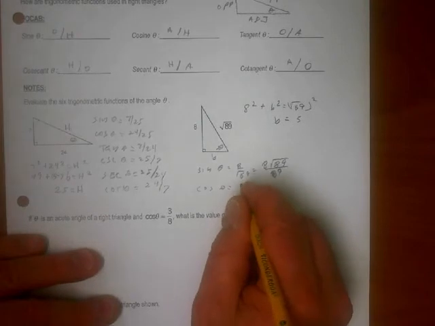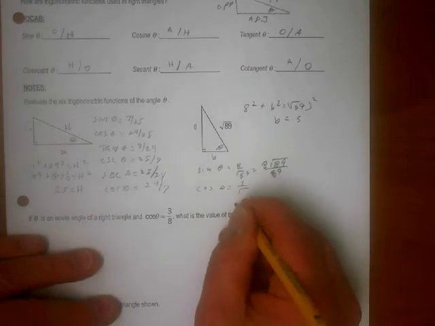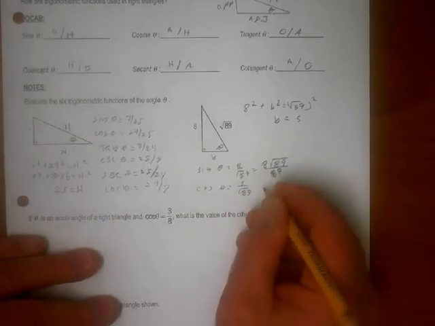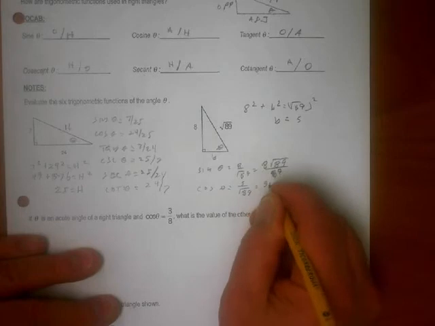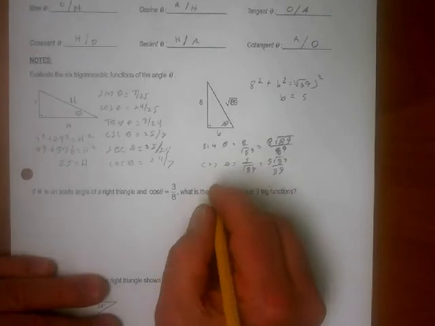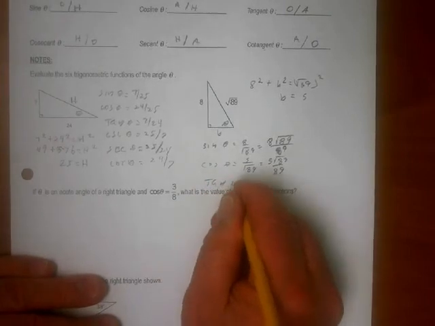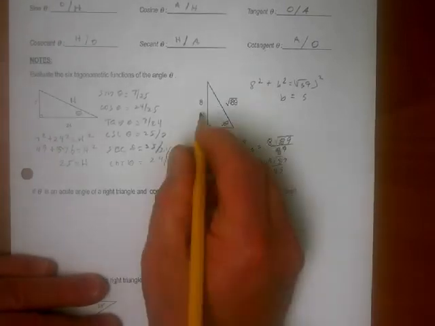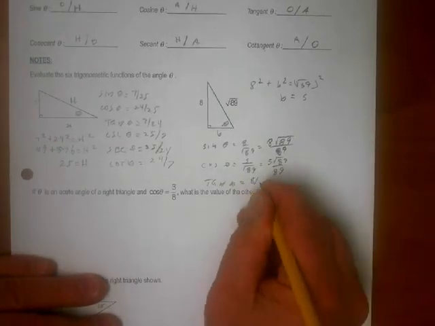Cosine of theta is 5 over the square root of 89. You rationalize that, you get 5 root 89 over 89. Tangent is 8 over 5.